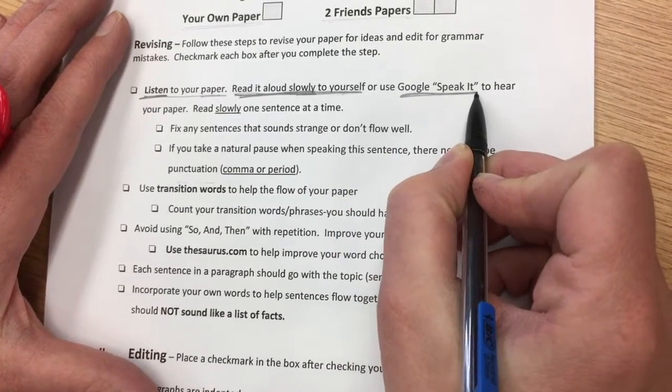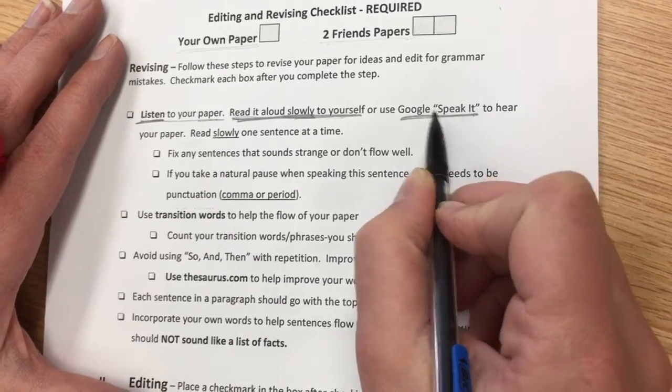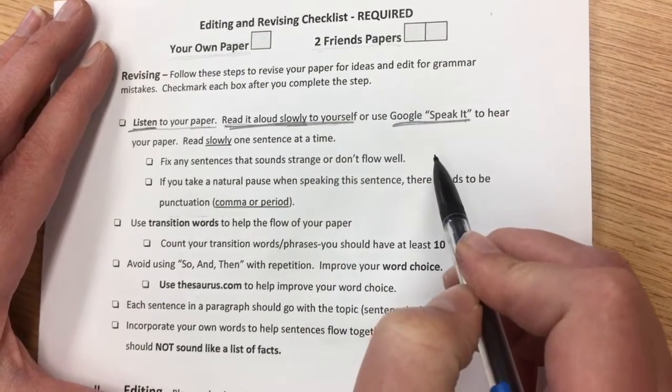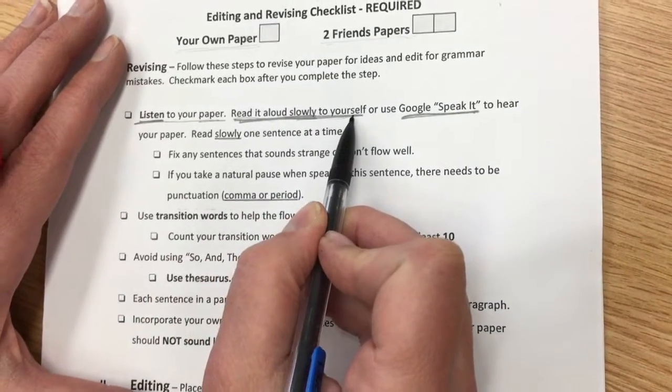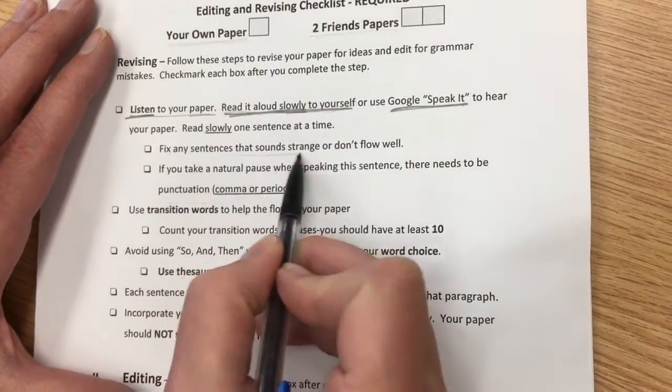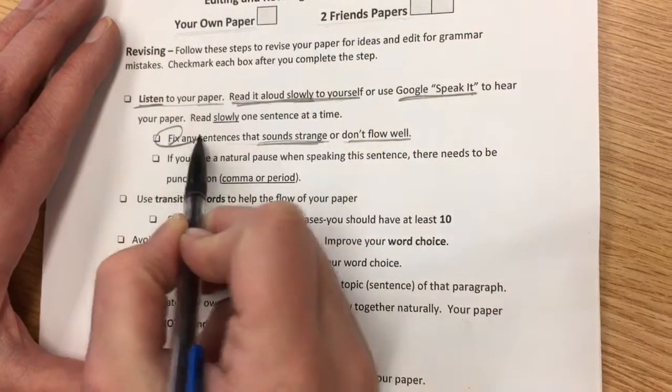We can talk about this later. This is an option. The only problem is every time you pause it, it starts over at the beginning of your paper, so it gets a little annoying. I think reading it yourself is perfectly acceptable. As you read it aloud to yourself, anything that sounds strange or that doesn't seem to flow well, fix it.